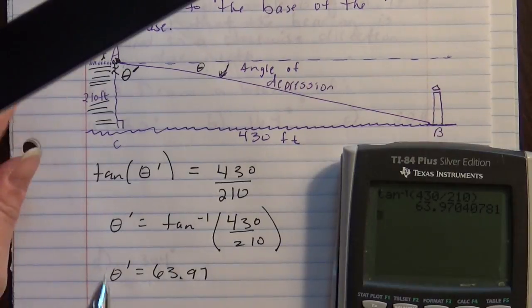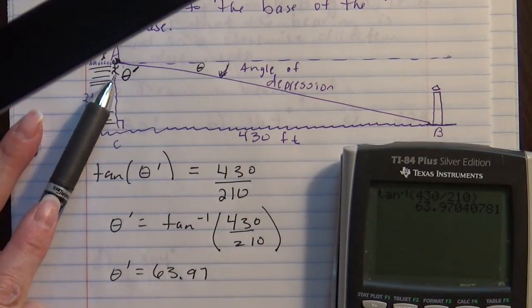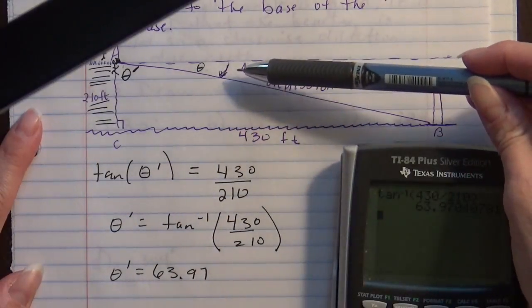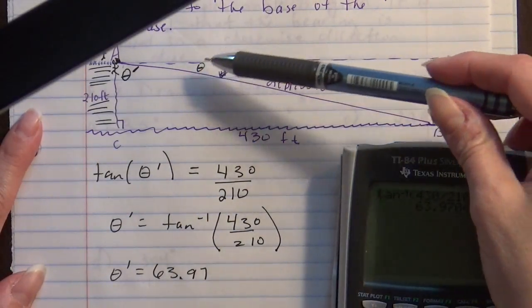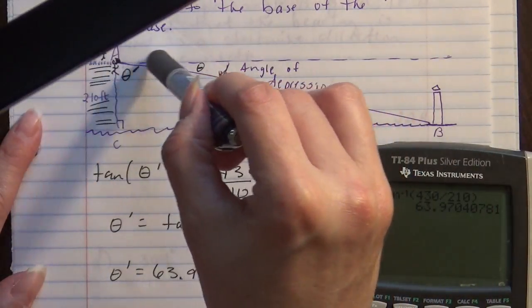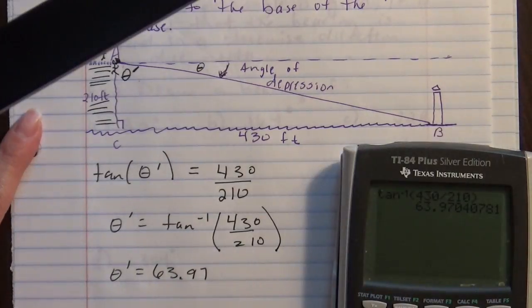So that means that the inside angle is 63.97. The angle of depression is the angle that's measured from his line of sight over here. So I can get this if I just subtract it from 90 degrees, because the two together create a 90-degree angle. So if I do 90 minus 63.97, that gives me an angle of 26.03.